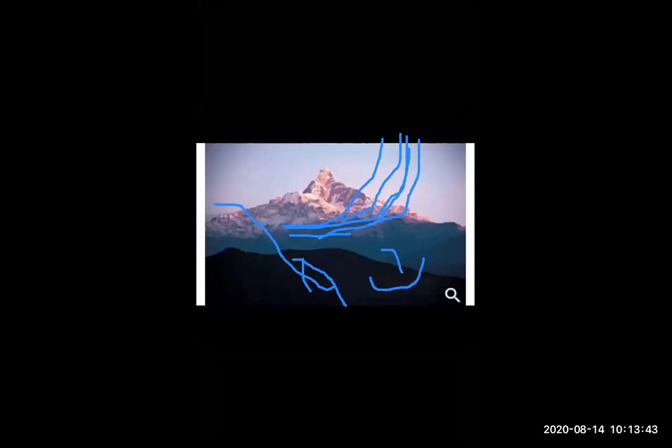The Shivalik ranges temperature and Himalaya temperature are not the same.